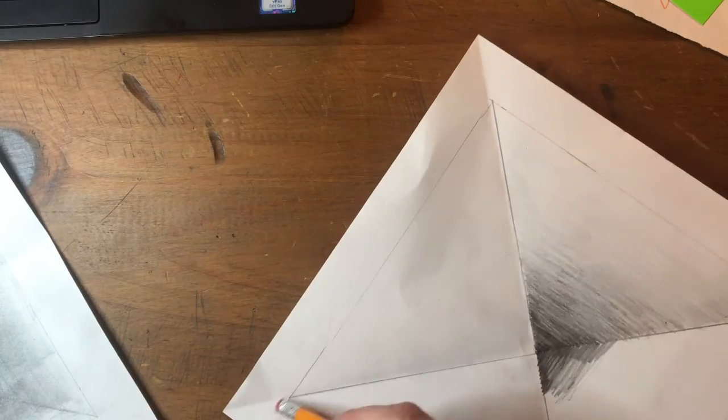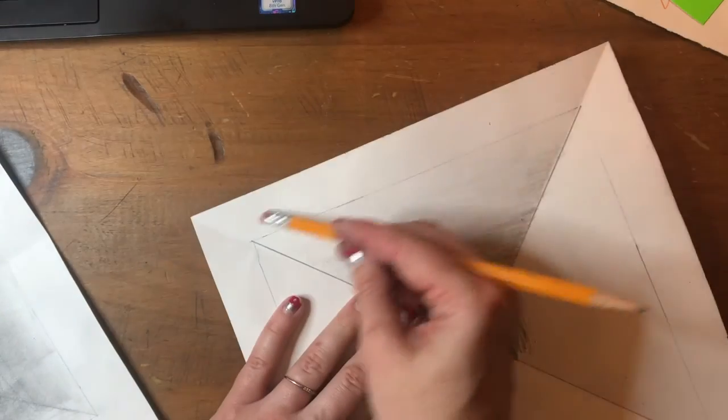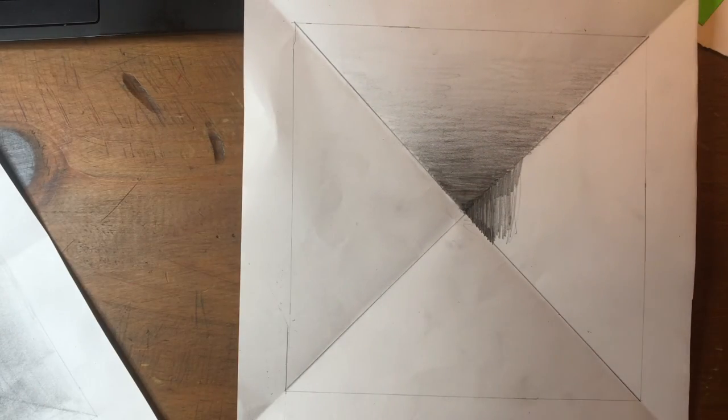Then go back, and if you have any smudges going over your lines, erase it. And then when you're done, take a picture or a quick video and post it to my Flipgrid.